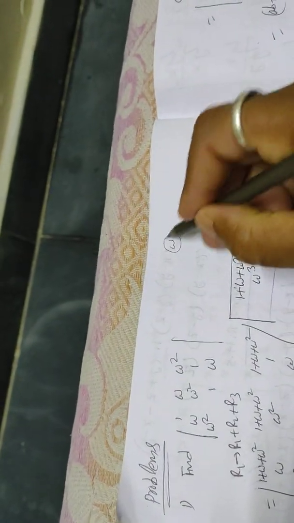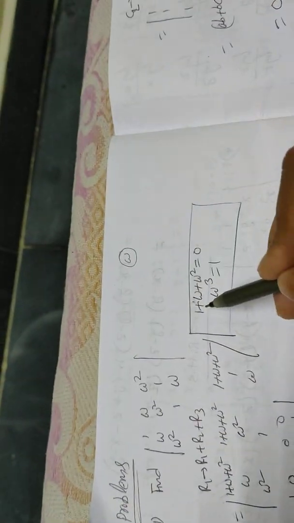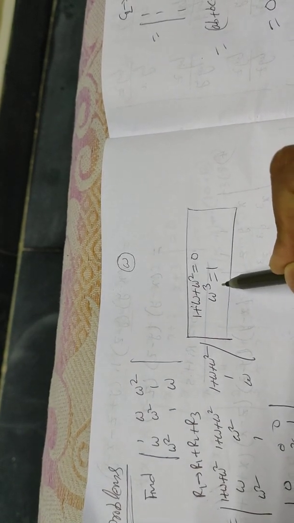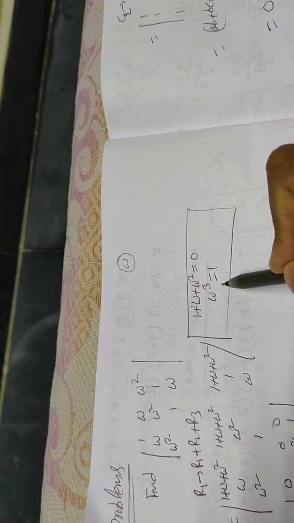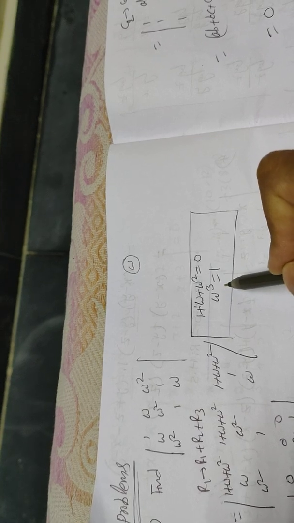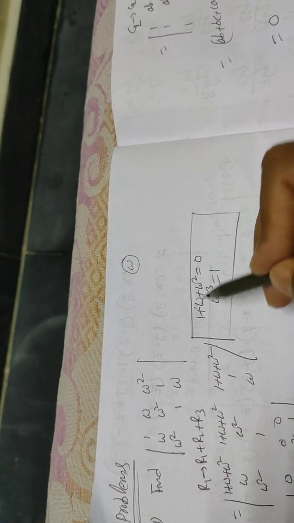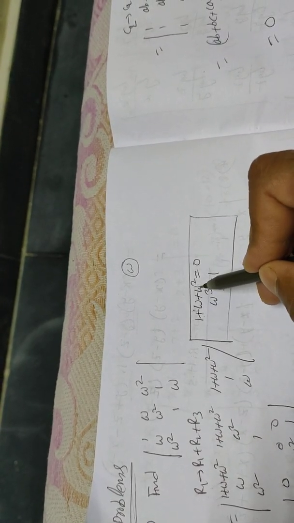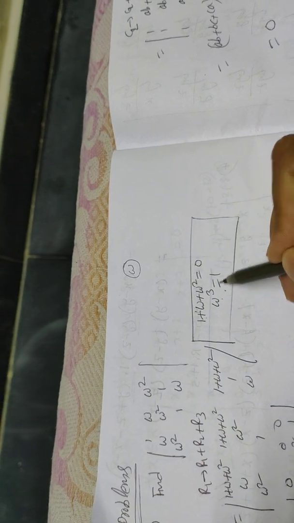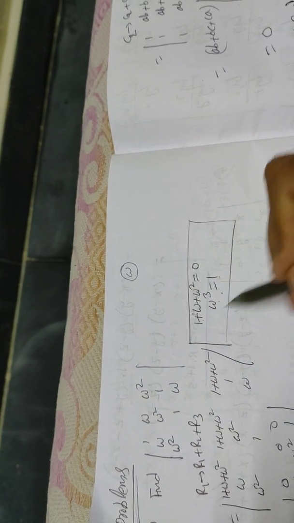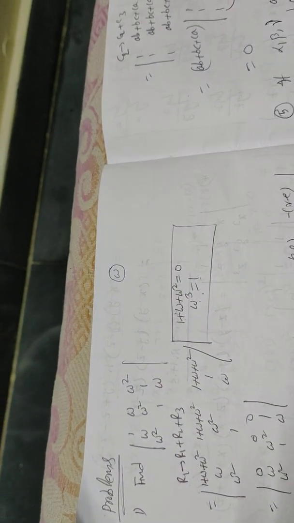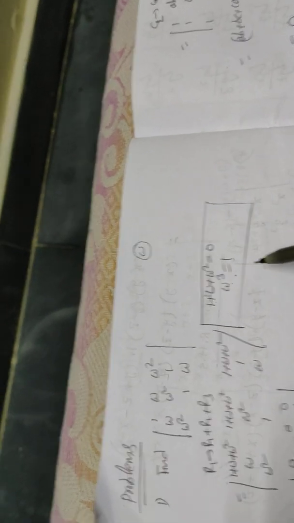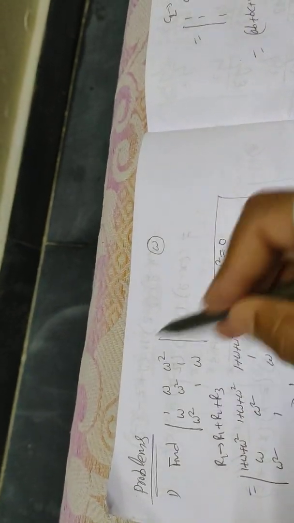Okay, not w. Omega, whenever you have omega, you just remember these two formulas. Actually, these two will come in second year complex numbers, until then you just remember 1 plus omega square is equal to 0 and omega cube is equal to 1. These are the two important identities. You just remember. Okay, so find this value.